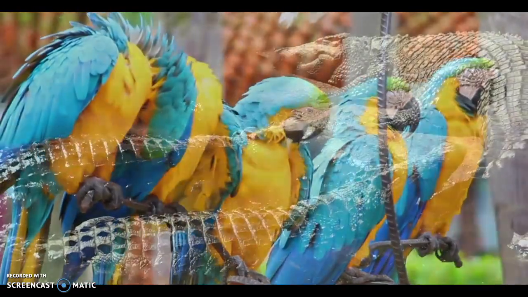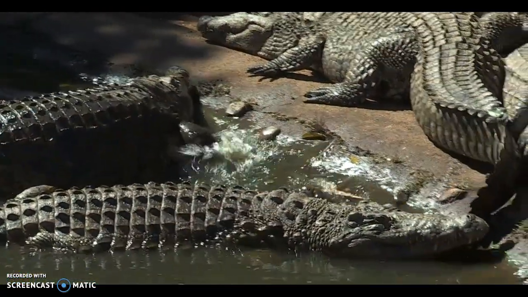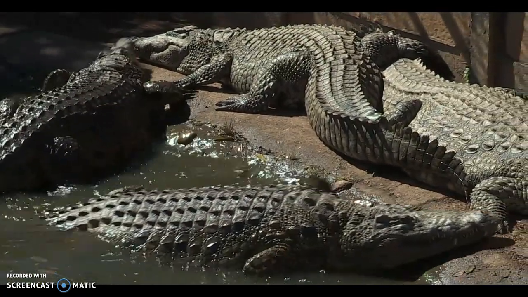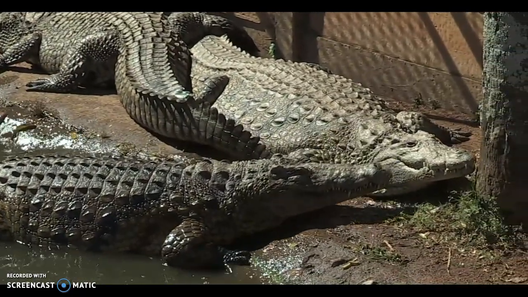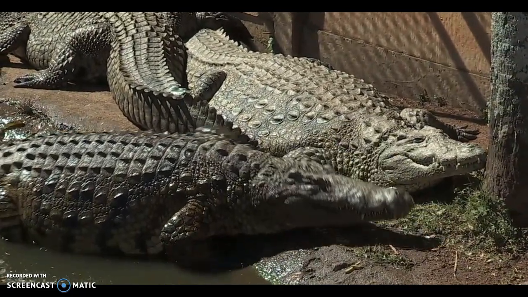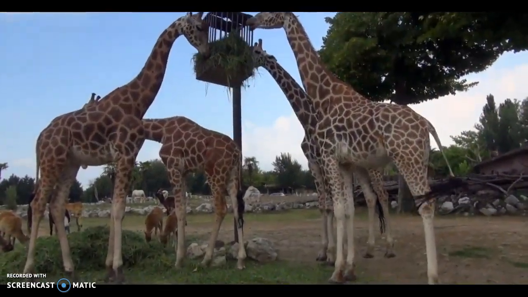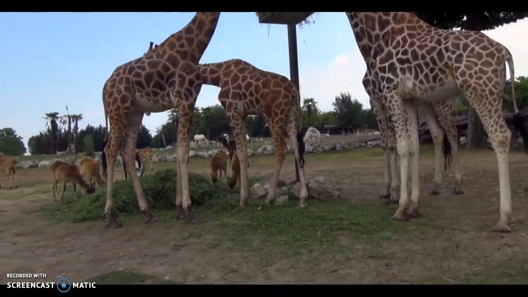Let's continue our trip. Look at these crocodiles. What do you see and hear? How are the crocodiles alike? The train whistle is blowing. Time to go. At our next stop are the giraffes. What do you see? How are the giraffes alike? Are they all exactly the same?